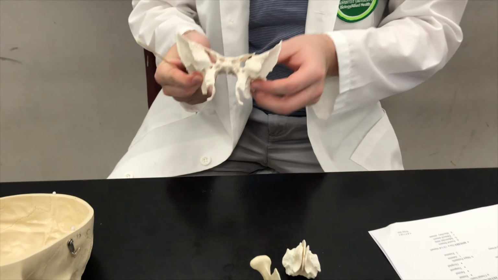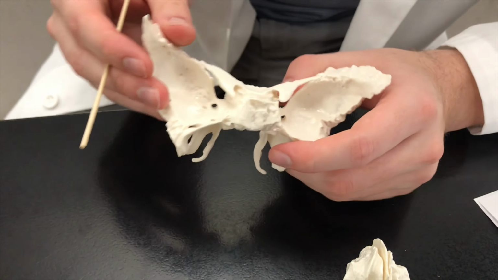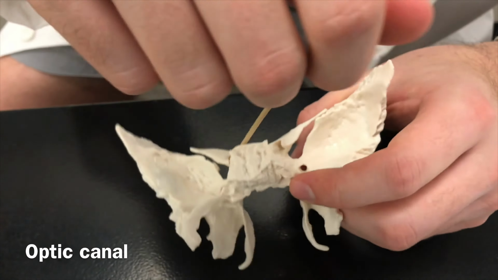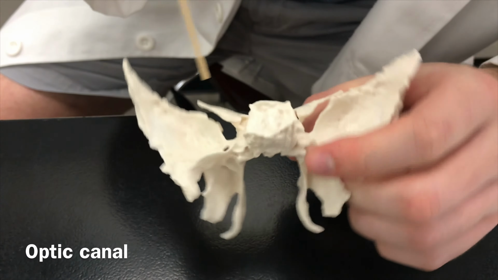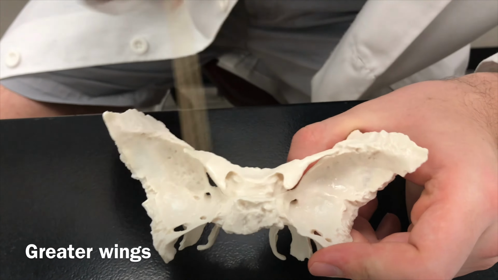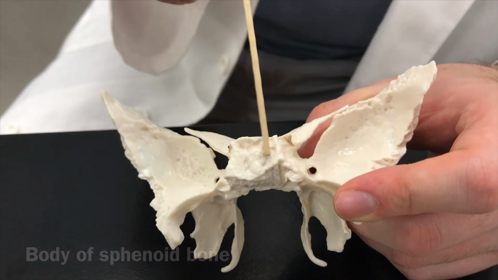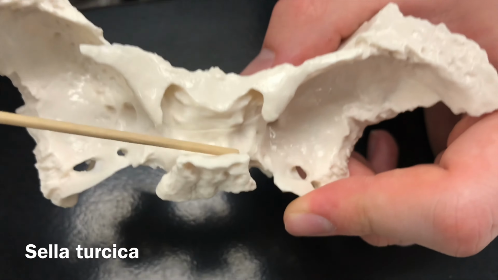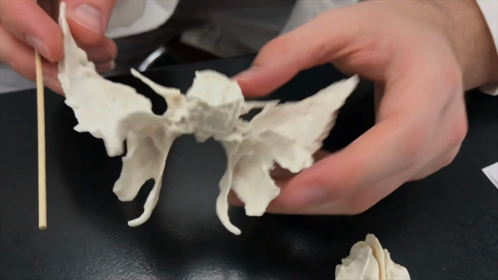Here are the sphenoid and ethmoid bones separately out of the skull, so you can see what it looks like by itself. So once again, you have your optic canal right here, and here. That's going to be your optic canal. And then you're going to have your greater wings right here. Lesser wings are going to be these ones up top. You're going to have the body right here, your sella turcica or Turkish saddle right here where your pituitary gland sits, and then that's pretty much it.